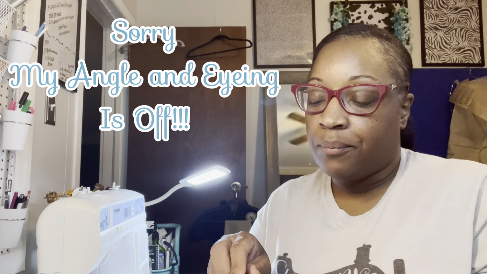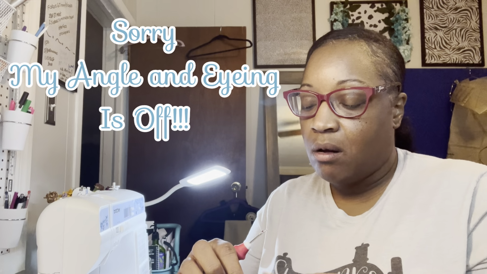So guess what I did? I made a mistake and misread the daggone first instruction. Well, I read the instruction properly, but what I did not do was follow the instruction. And my daughter has been running in and out of this room, and I made a mistake and did the double stitch on the part where the zipper is supposed to be installed on these pants.